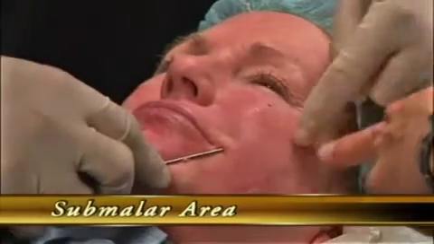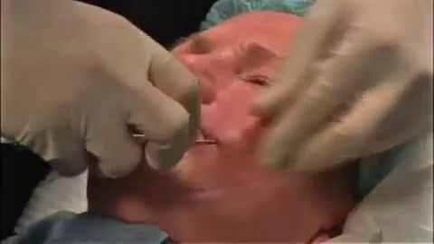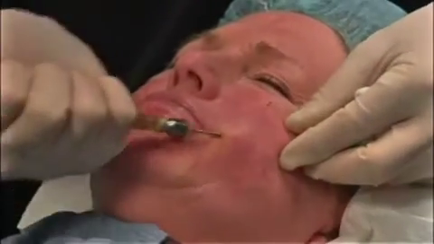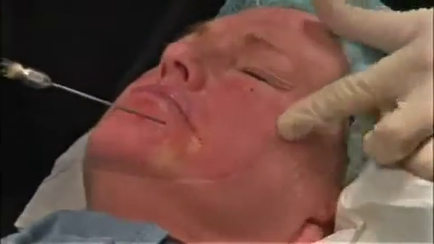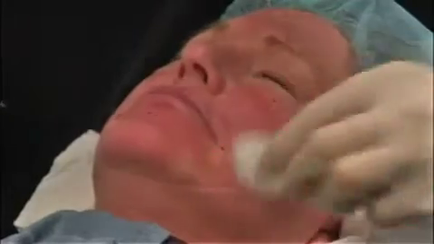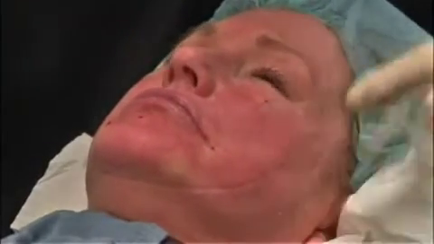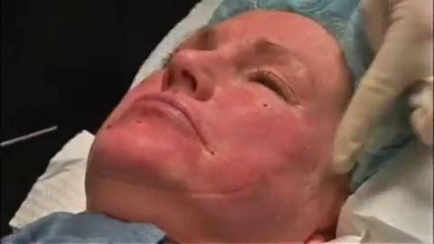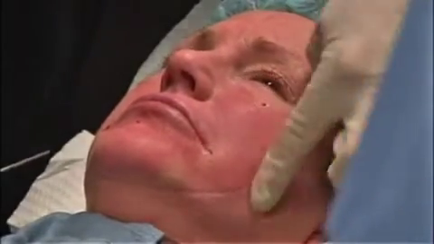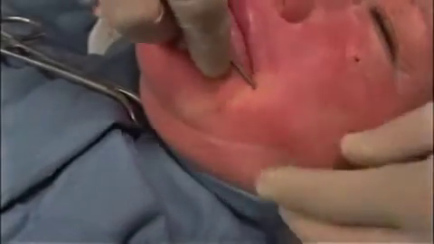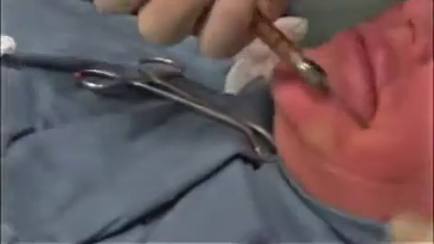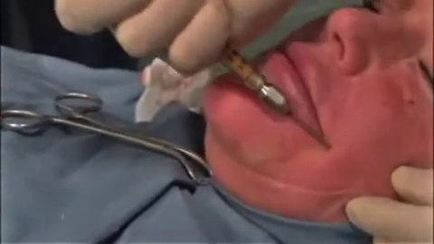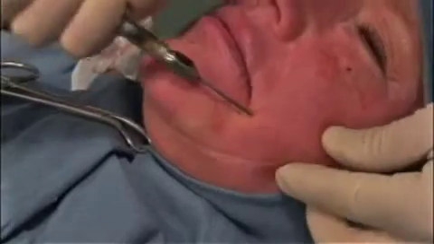The submalar is an area where large quantities of fat can be deficient, with the aging process absorbing the buccal fat pad. Classically, the larger microcannula is used, 1.8 millimeters in diameter. Anywhere between 3 cc's and up to 10 cc's of fat can be placed in this area. As seen here, the skin is undermined prior to injecting the fat to ensure a smooth layer.